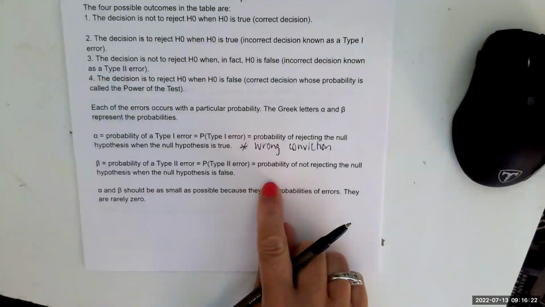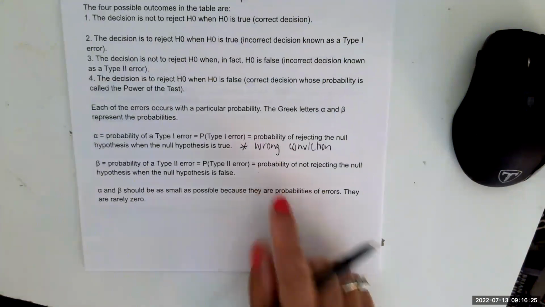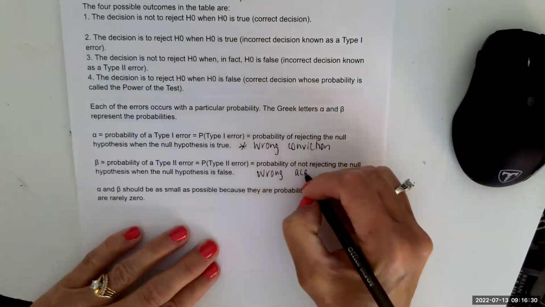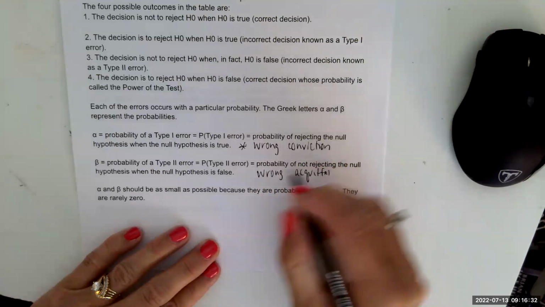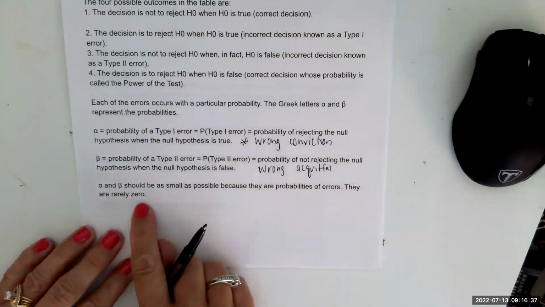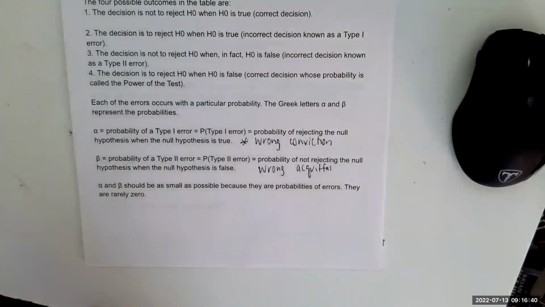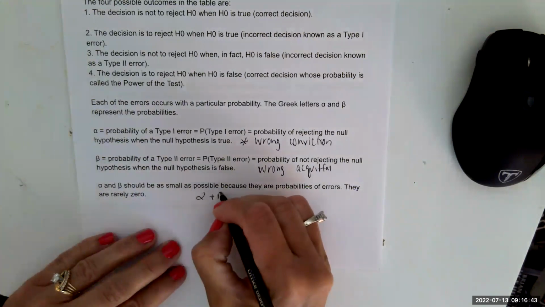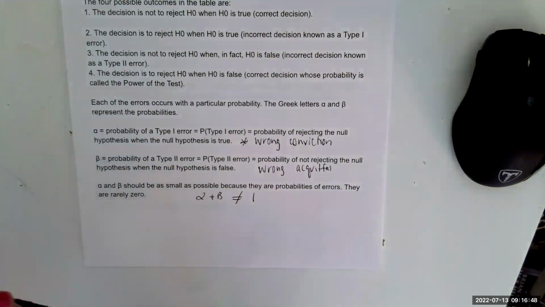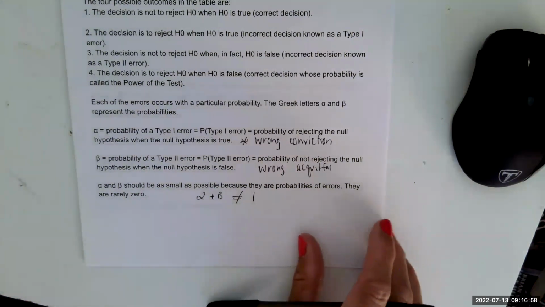You can think of this as a wrong acquittal. They let them go. Alpha and beta should be as small as possible because they are probabilities of errors. They are rarely zero. And they don't add to 1. So alpha plus beta does not equal 1. But when alpha goes down, beta does go up. They are affected inversely of each other, but not exactly complements, like p and q when we talk about probability of success and failure in the other lessons.